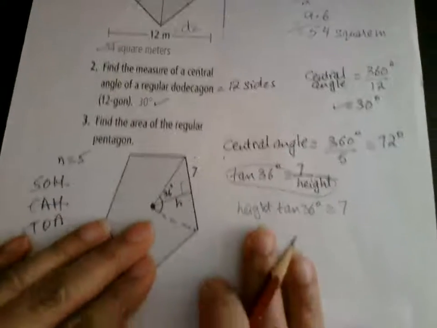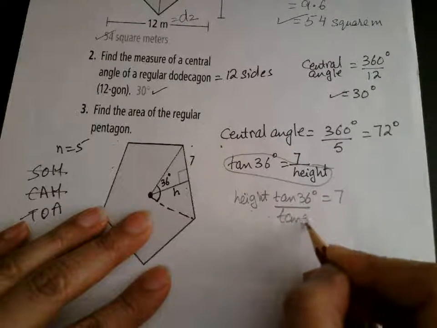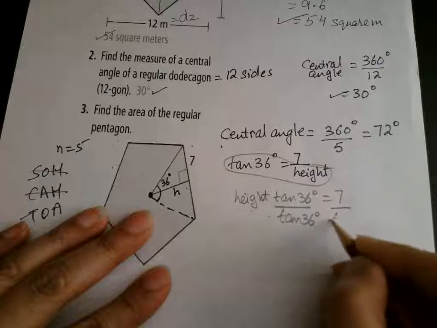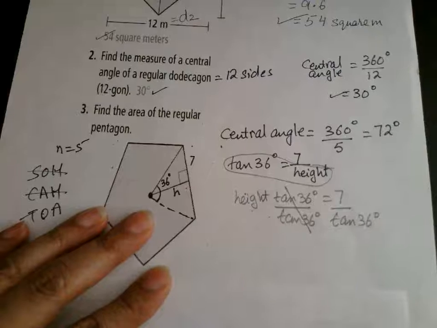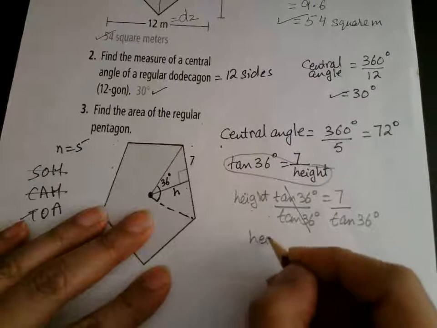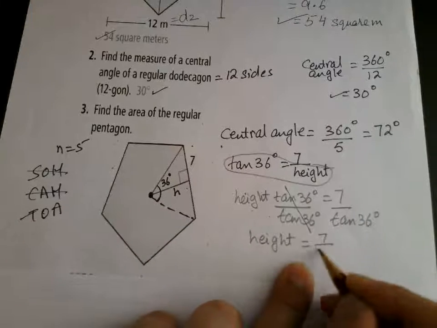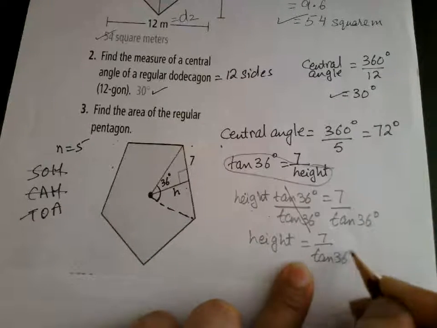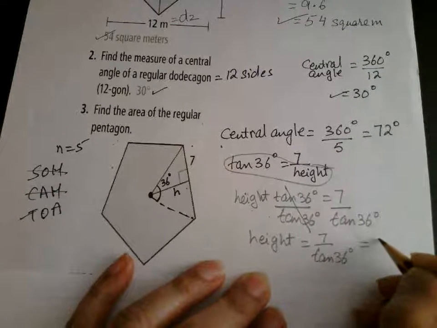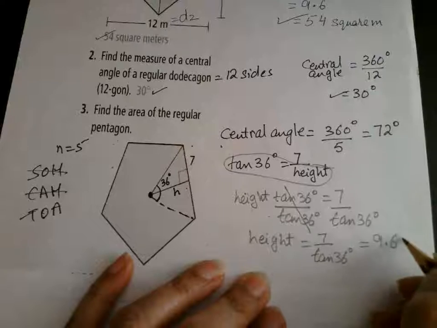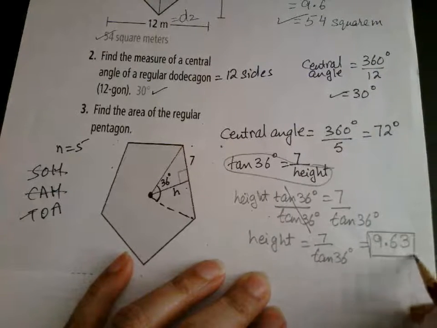I need to get rid of tangent now to isolate height. So tangent 36 degree and tangent 36 degree divided. This will create magic 1 and height will be 7 over tangent 36 degree. If you plug it all in your calculator, it should give you approximately 9.63. Okay, so this is the height.